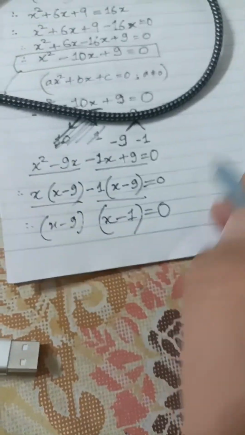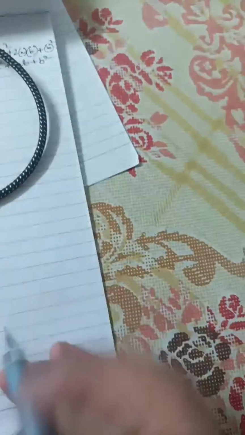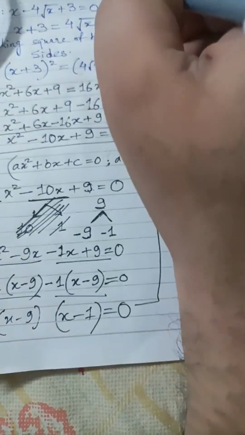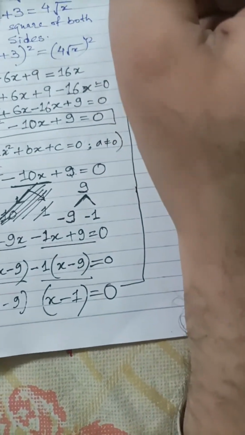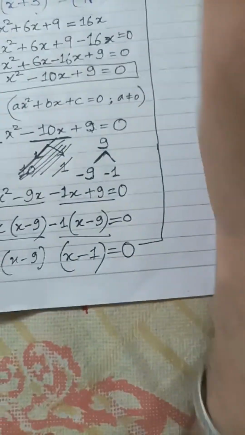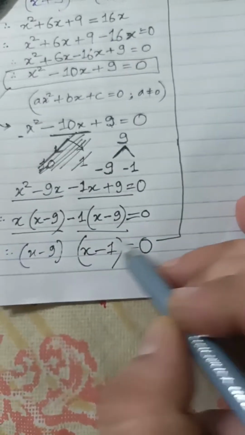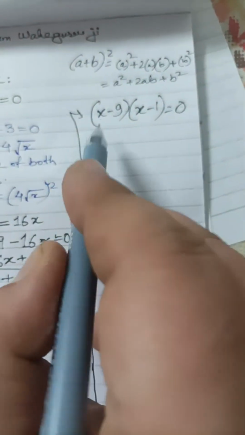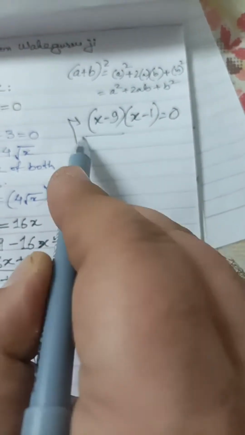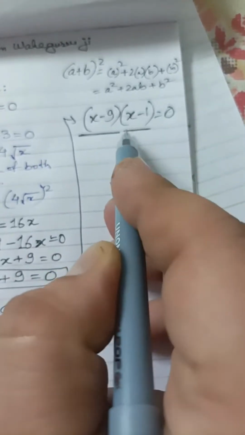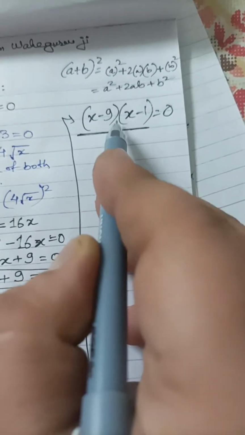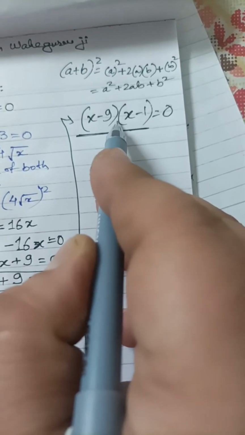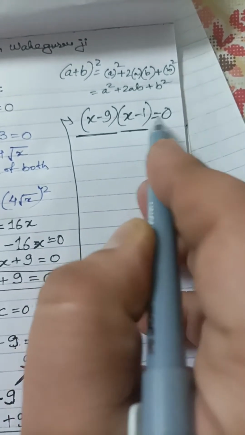Now let's take this further. Let me rewrite this step here. See, the step is x minus 9 into x minus 1 is equal to 0. I have taken this step here to proceed with the sum further. Now you have two terms. There is multiplication between them and the answer is 0.